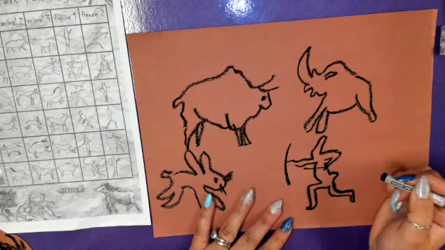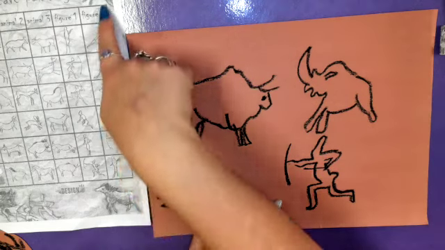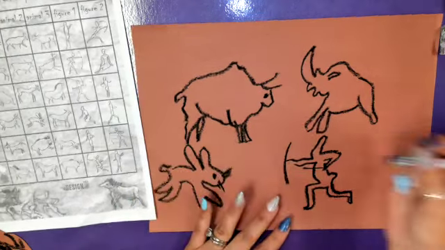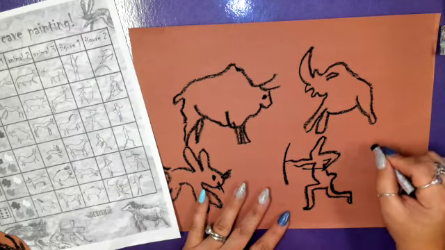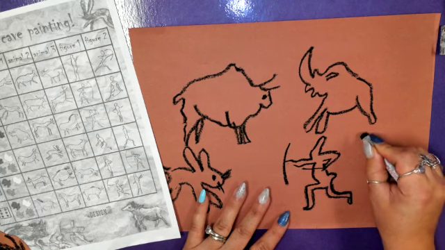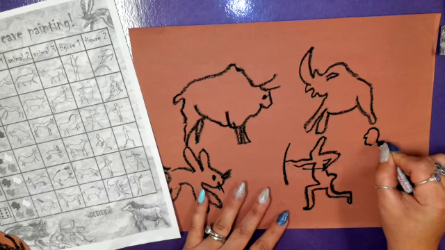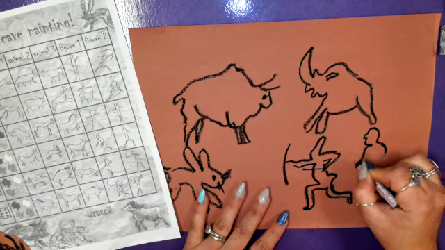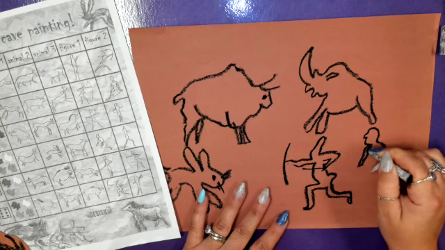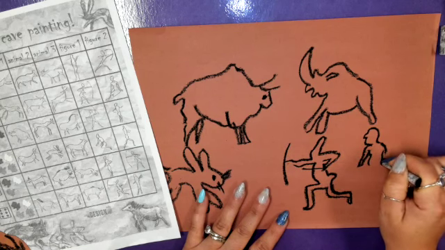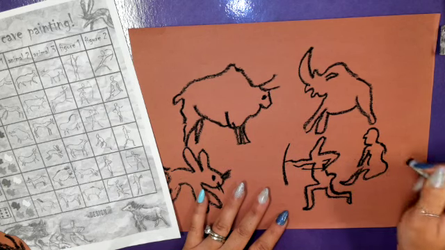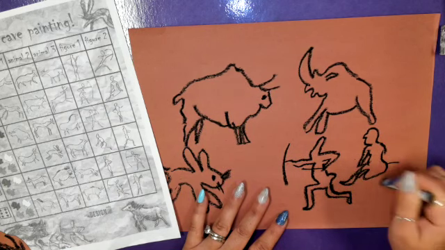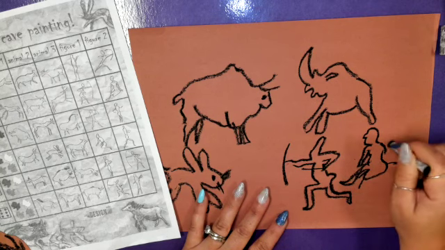Okay. And then if you have room, I'd like for you to do one more. If you don't have room, that's okay. You can stop here. But if you do have room, go ahead and draw another one. Pick one from the last column as well. You can draw it smaller if you need. Looks like she's sitting, so I'm going to put her on a rock. Her arm.